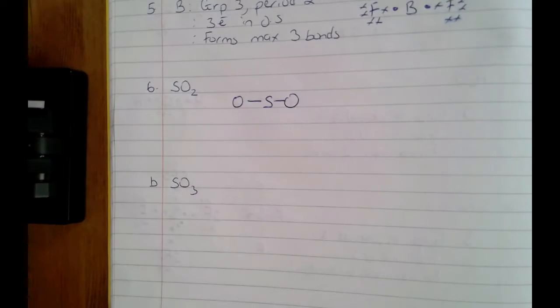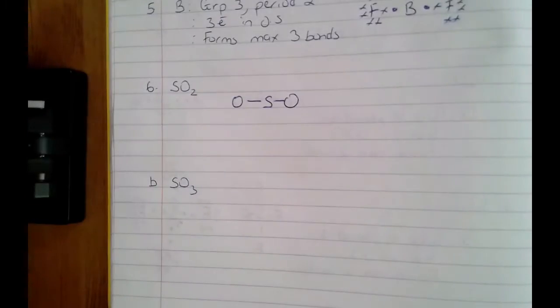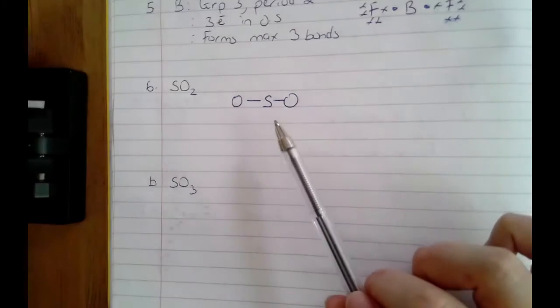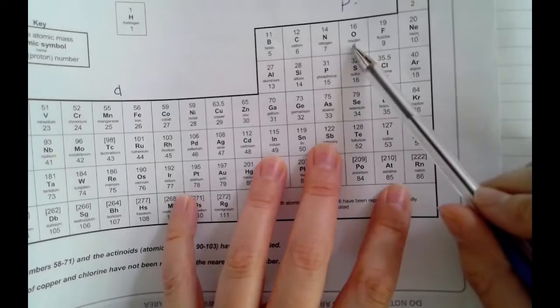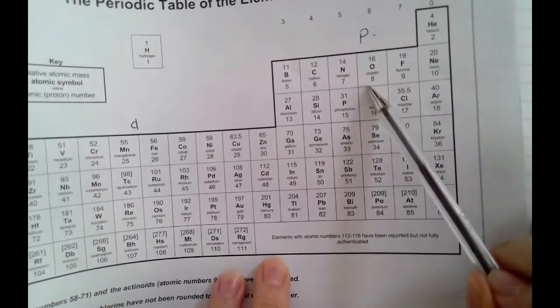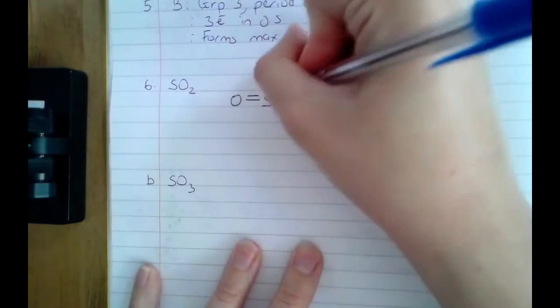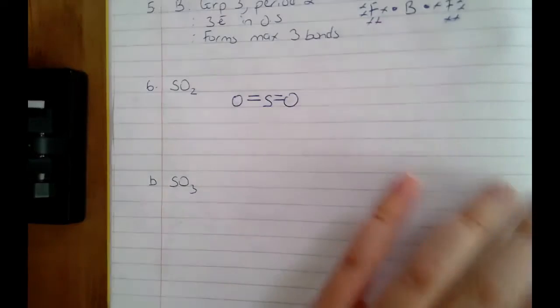Sulfur is in group 6, period 3, okay? That means sulfur can have a maximum of 6 bonds, so as long as I don't exceed that, it is fine. 2 bonds for sulfur is absolutely fine. But oxygen, it's also in group 6 and it's in period 2. And because oxygen's in period 2, it has to end up with 8 electrons in its outer shell. For a group 6 element like oxygen, it's got 6. It needs 2 more. That means oxygen needs to form 2 bonds. At the moment, oxygen is only forming 1 bond. It has got to form 2, which means both of those bonds must be double.